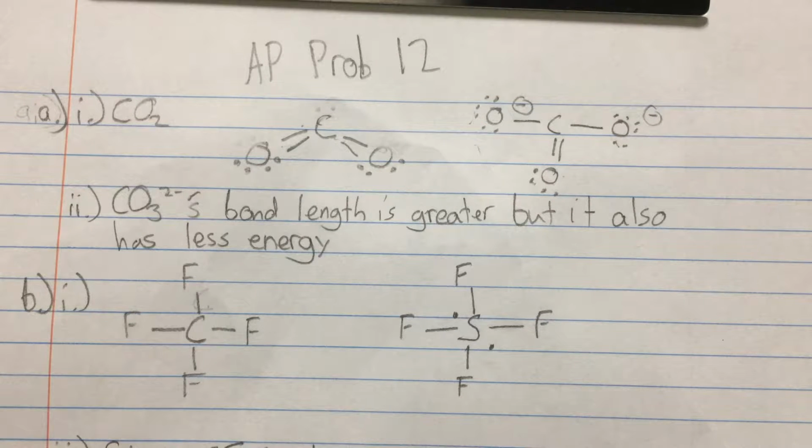For part 2, it says account for the fact that the carbon-oxygen bond length of CO3 2- is greater than the carbon-oxygen bond length of CO2. So CO3 2-'s bond length is greater, but it also has less energy because single bonds are the longest bonds, they're also the weakest bonds, and triple bonds are the shortest bonds because they're held closely together because they're tight, and they're also the strongest.